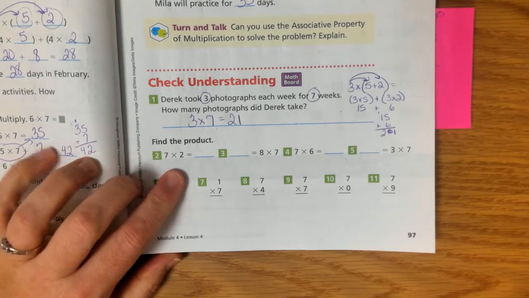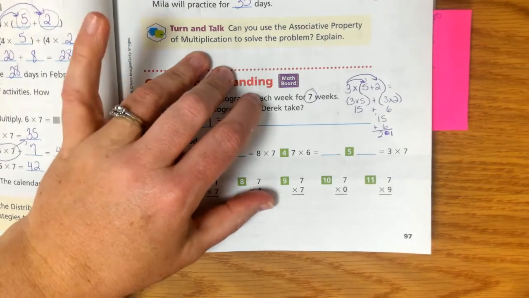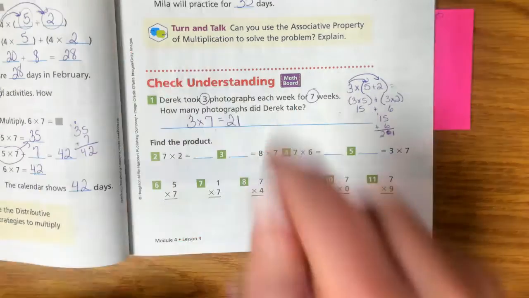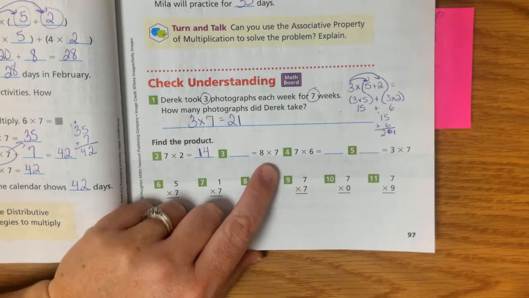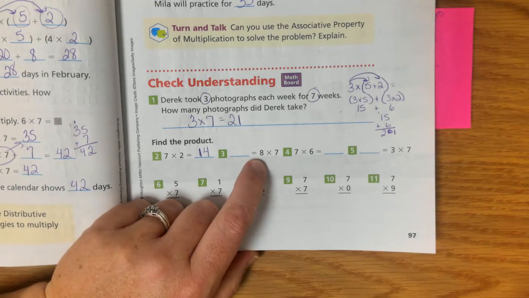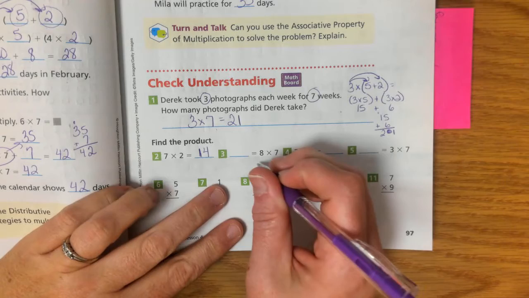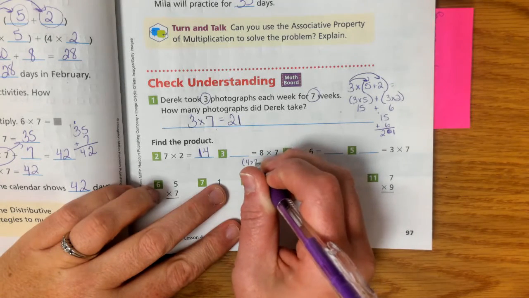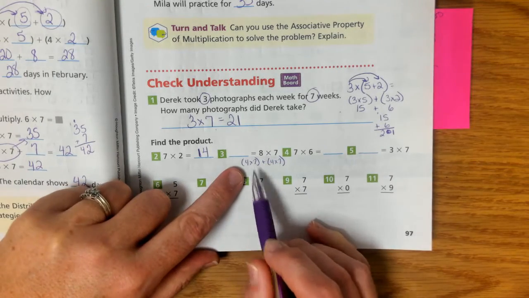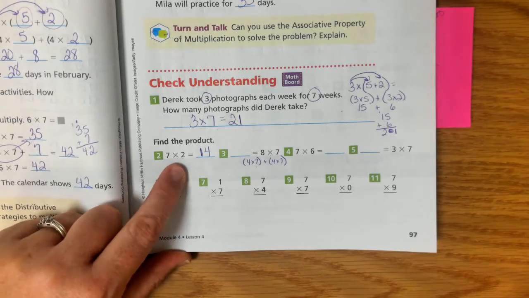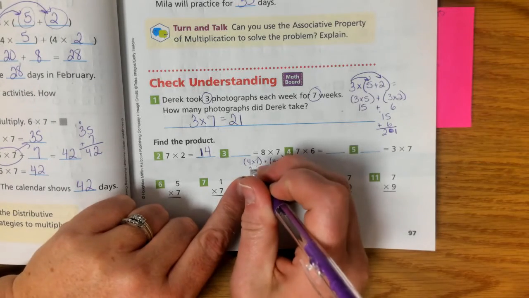All right, find the product. 7 times 2. So I can count by 2 7 times. 2, 4, 6, 8, 10, 12, 14. 7 times 2 is 14. 8 times 7. Well, I could break apart my 8 and it could become 2 4s, right? I could split that in half. So if I have that, then it would be 4 times 7 and a 4 times 7. So 4 times 7. Well, we just found out what 7 times 2 was, it's 14. So I double this one. 14 and 14 is 28.